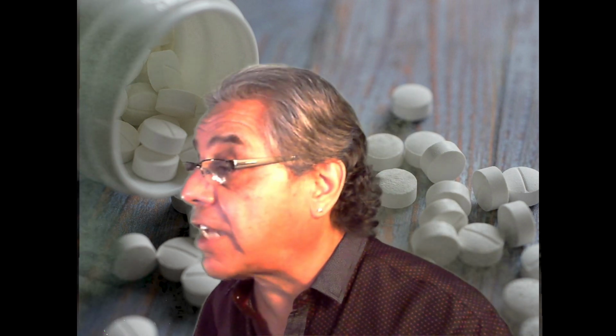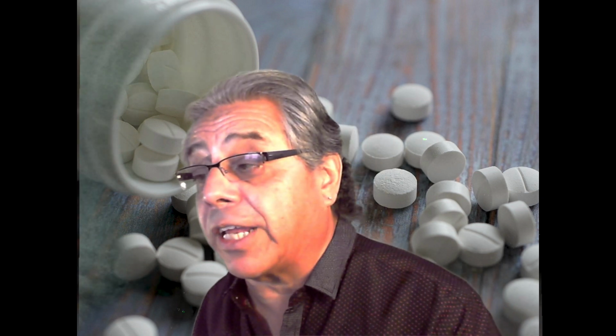There's different types. Some of them are scored, where there is an indented line from one side of the tablet to another that allows a person to cut that tablet in two and break it into two equal pieces. We're going to see a little bit more later about effervescent tablets, which are dissolved in a glass of water and swallowed as a liquid.